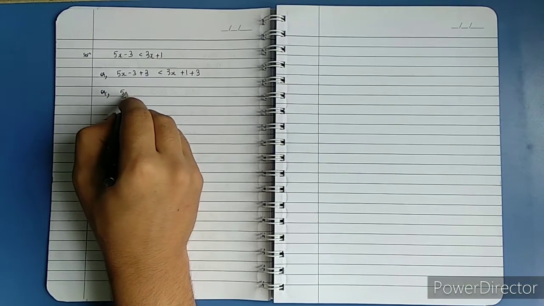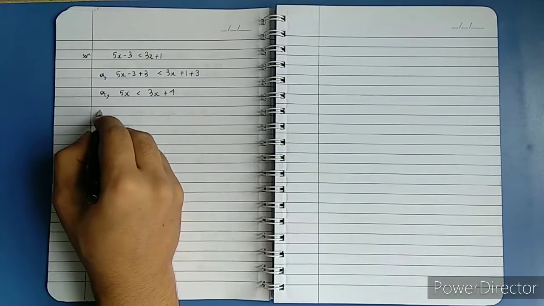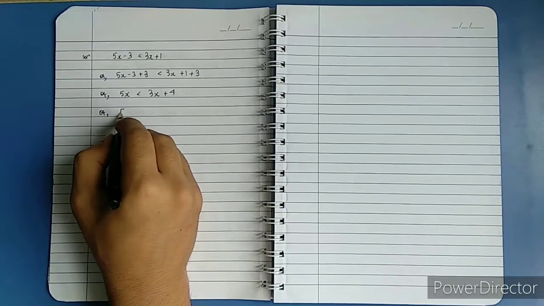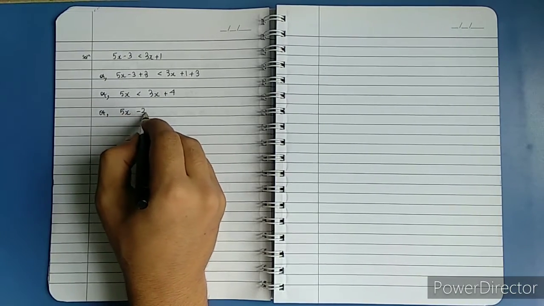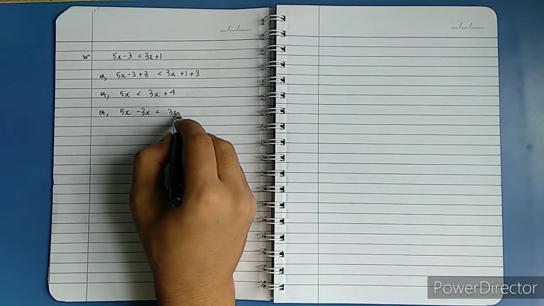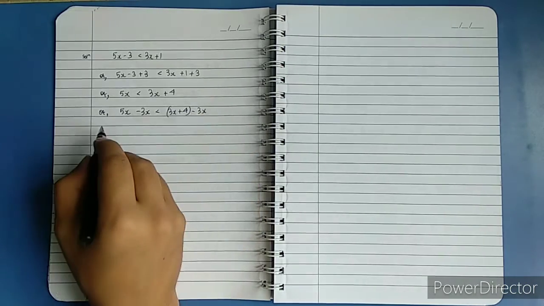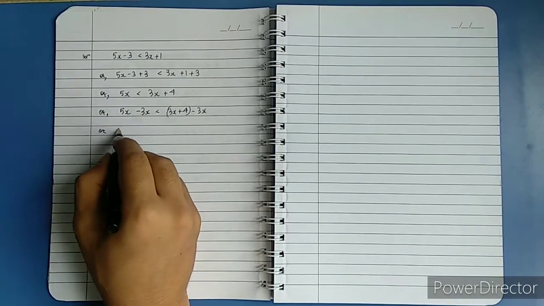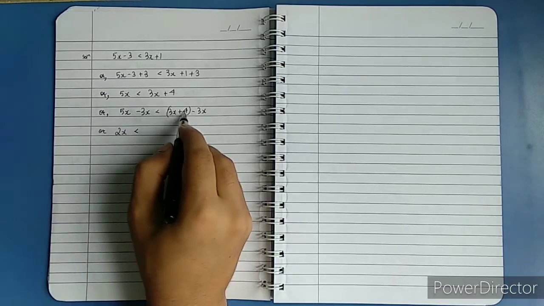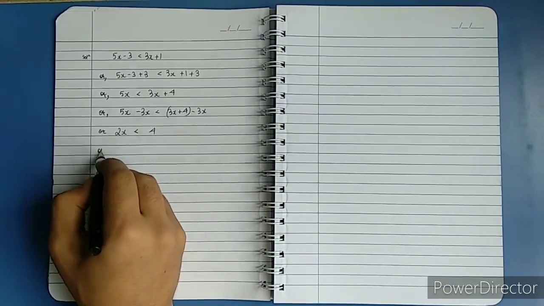So we get 5x is less than 3x plus 4. Now what we'll do is we'll subtract 3x from both the sides. On adding or subtracting, the signs do not change, it remains as it is. So 3x cancels off, we get 5x minus 3x is 2x less than 4.